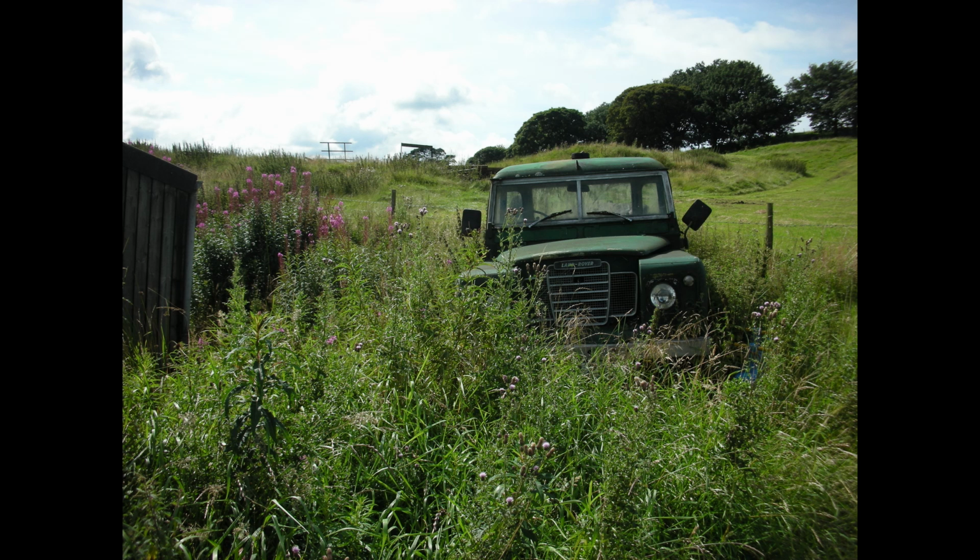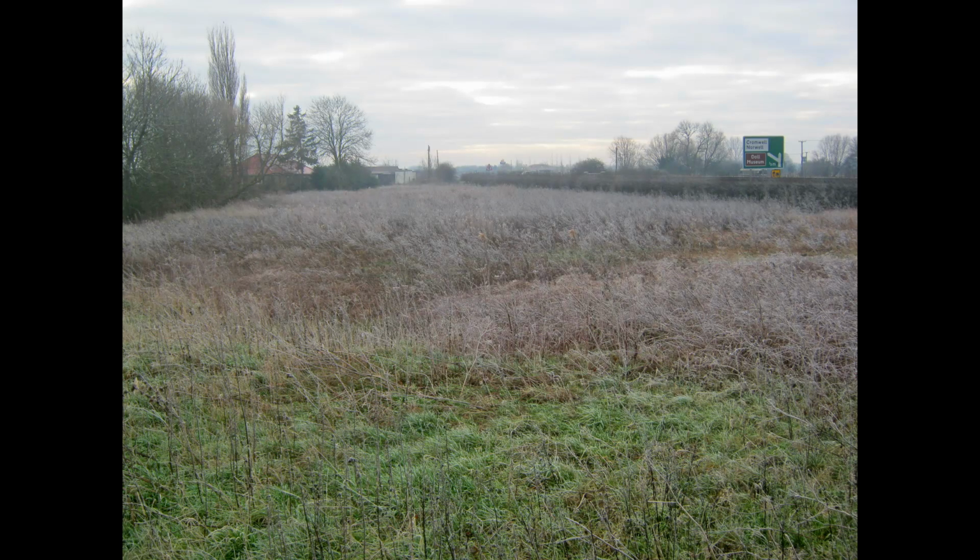So how do you claim land for free with adverse possession in England and Wales? Firstly, what is adverse possession? Adverse possession is a legal principle that allows a person to gain ownership of another person's property by openly and exclusively occupying it for a certain period of time.